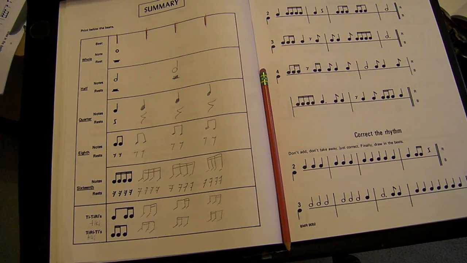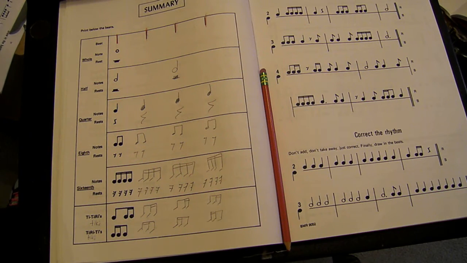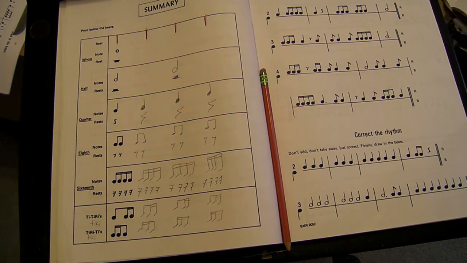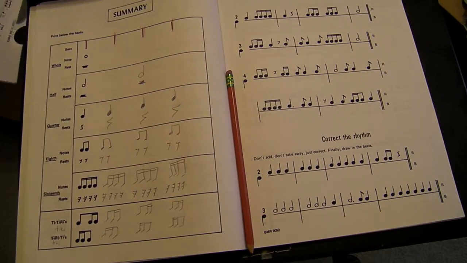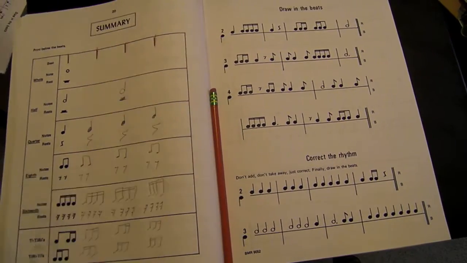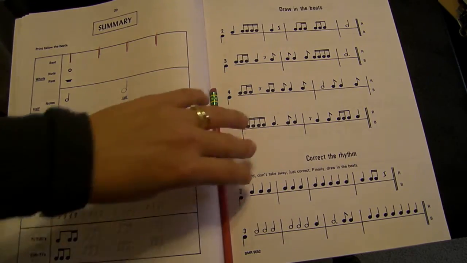How many? 4. 4. All right. Okay. And 1 more. Okay, so now, I think we're on page 21. That wasn't so bad, I hope. Okay, page 21, it says draw in the beats.